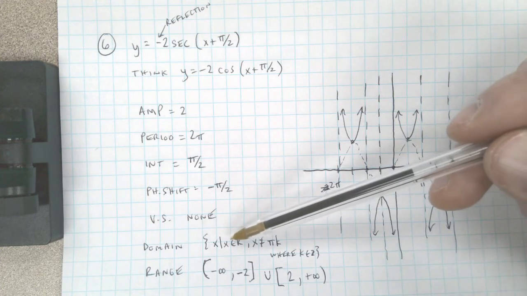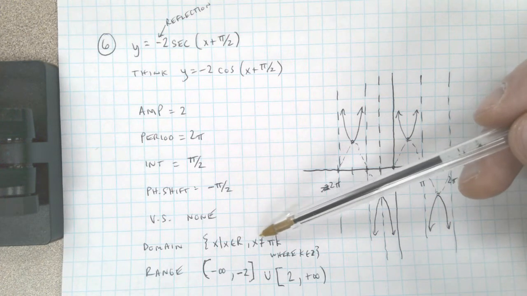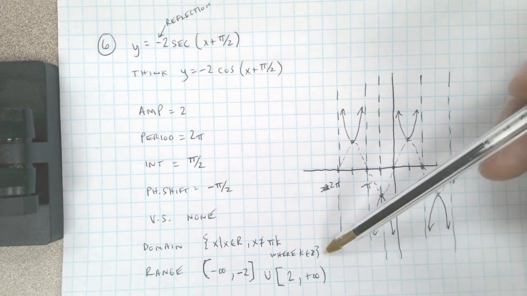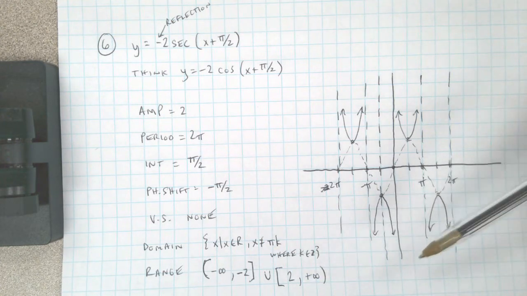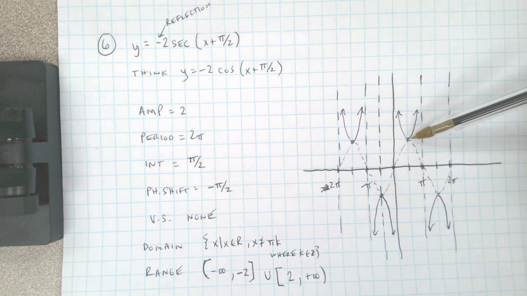So my domain is x for all elements of the real numbers, such that x is not equal to pi k, where k is an element of the integers. The range is going from negative infinity all the way up to negative 2, and then the union of that from 2 all the way up to positive infinity.